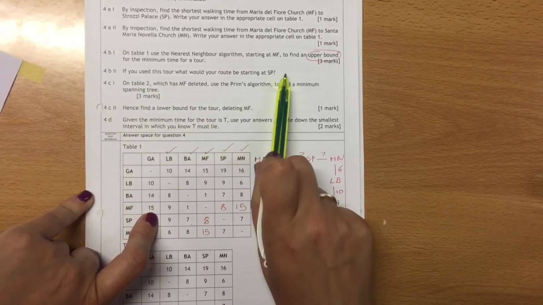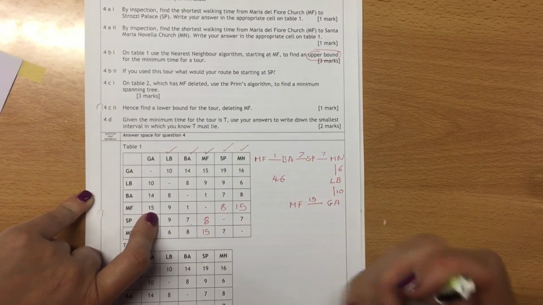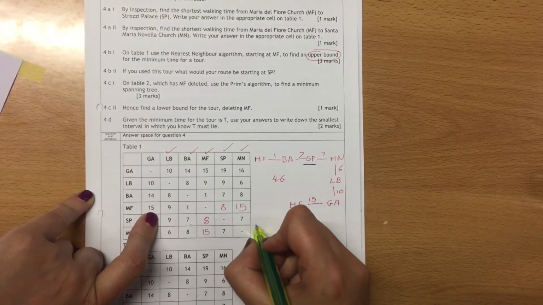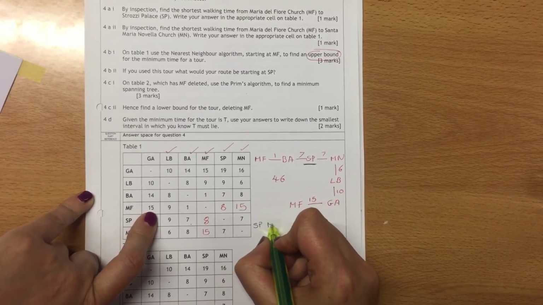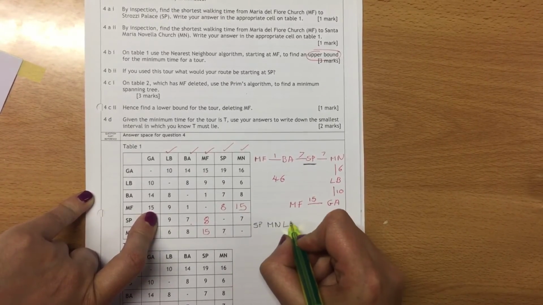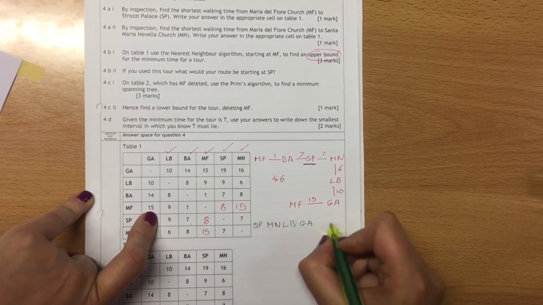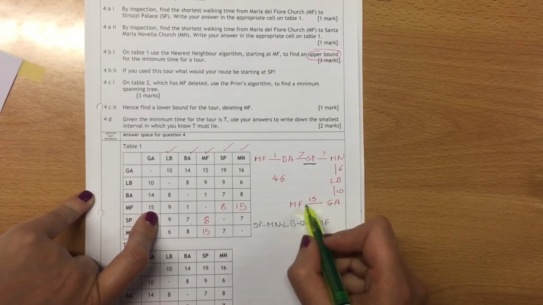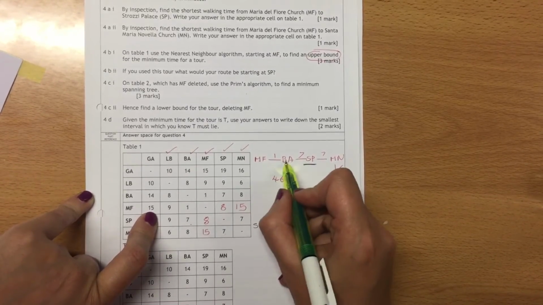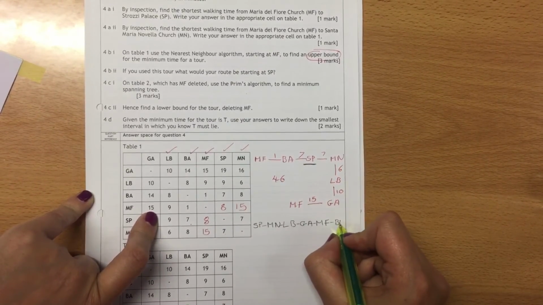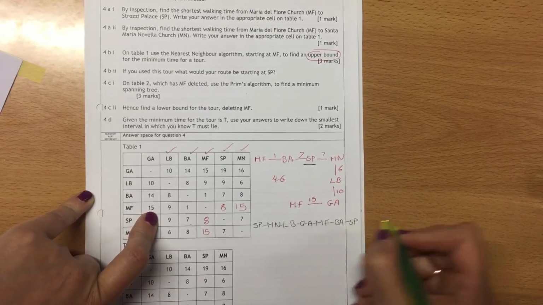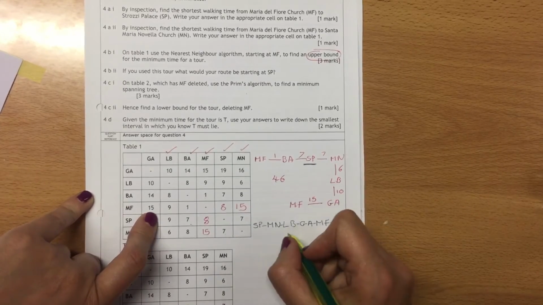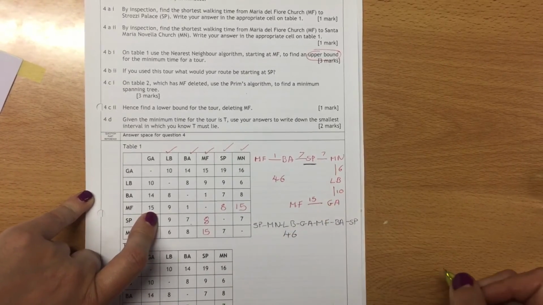If we used this tool, what would it be like starting at SP? So all we're doing is starting here instead. So it's going to be SP, MN, LB, GA, MF. So we've run out of space here, but we're already at MF, so we'll go BA. And then, because it's a tour, we've got to go home. So it'll be exactly the same length. It's just starting at a different place.